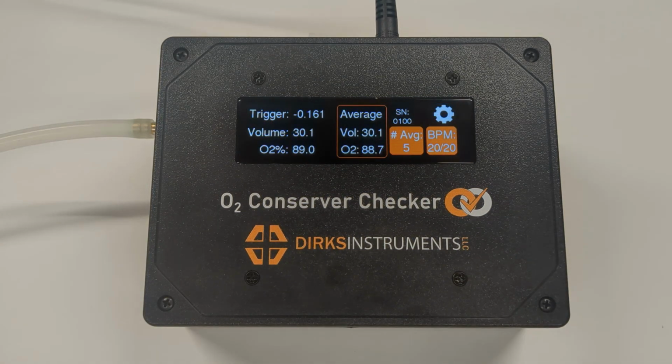On the left-hand side, we have the most recent readings for trigger pressure, pulse volume, and oxygen concentration. If you switch to continuous flow, the volume will be replaced with the flow value.